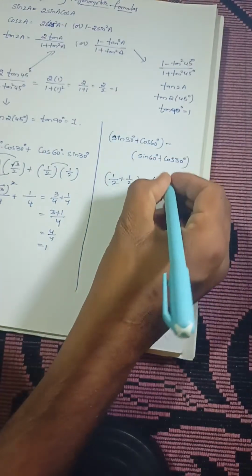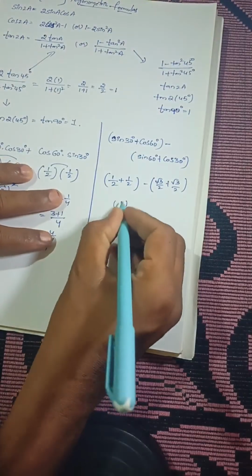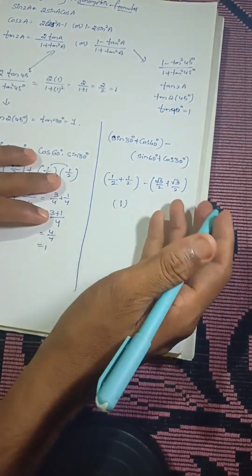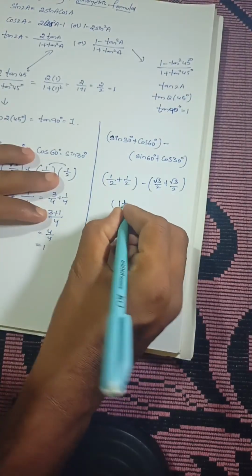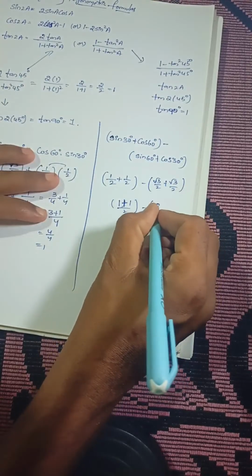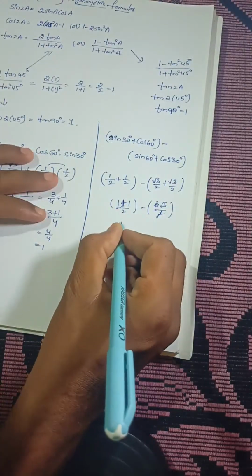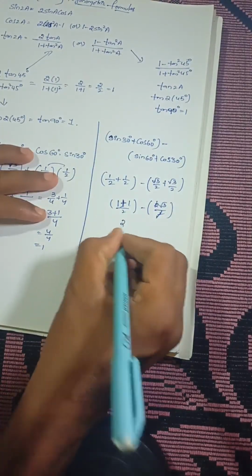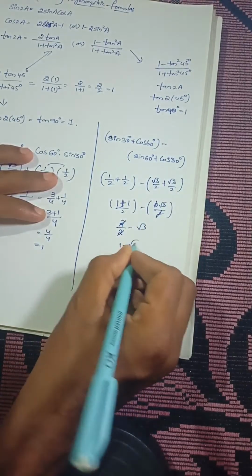Sorry, plus, that is the question. Okay, 1 by 2 into 1 by 2 you will get 1 by 4. Why? Because 1 into 1 is 1, and the denominator 2 into 2 is 4. Then root 3 into root 3 by 2 into 2, the 2s get cancelled. How much are you going to get? 2 by 2 minus root 3. So I get 1 minus root 3.